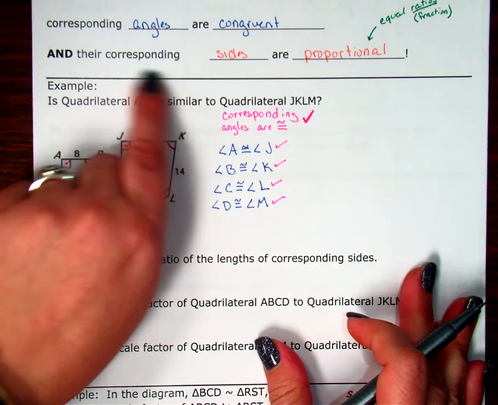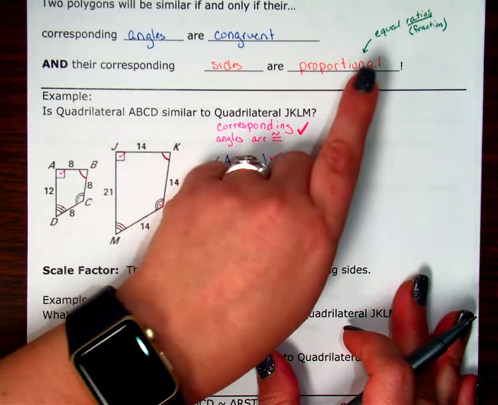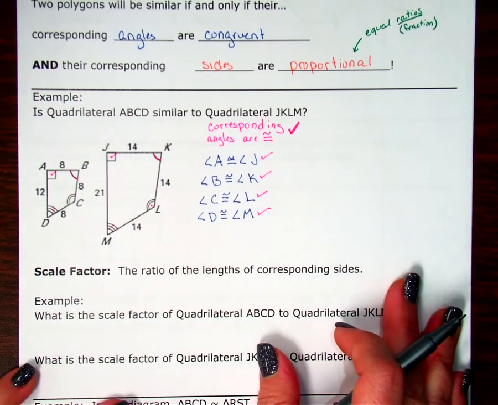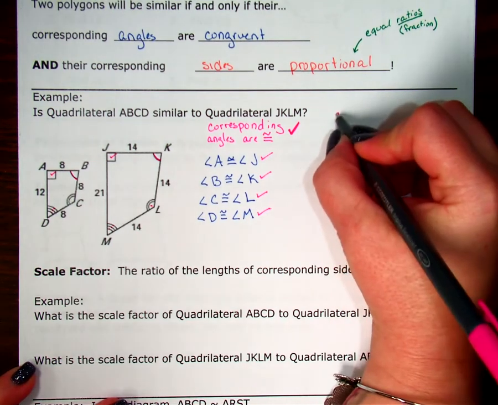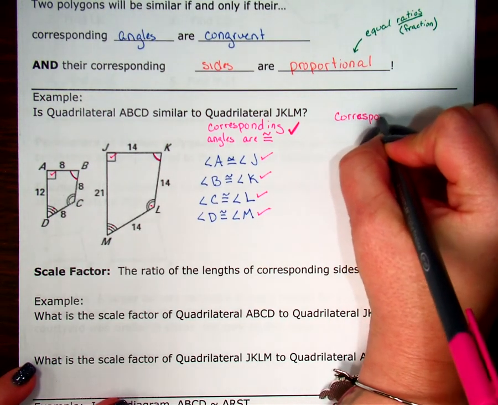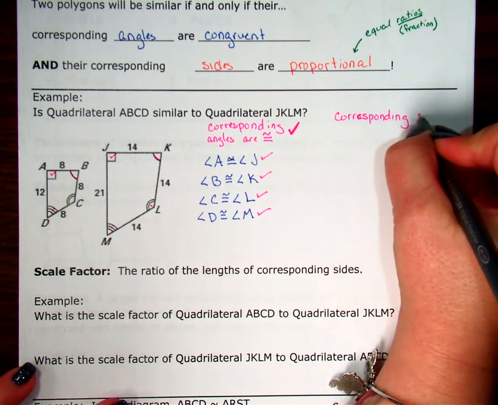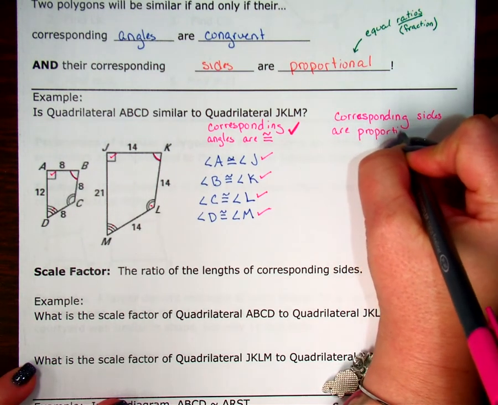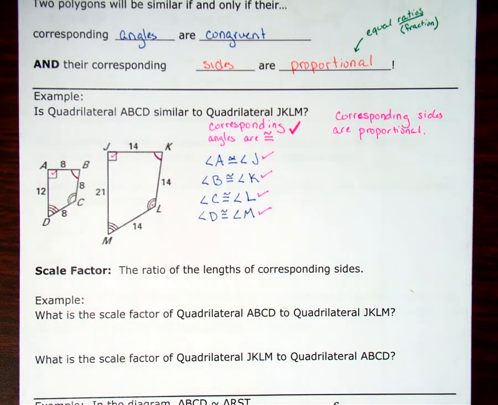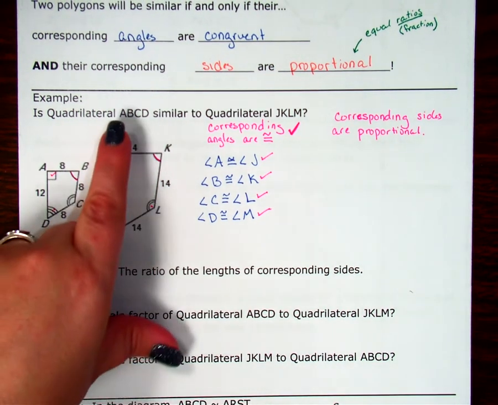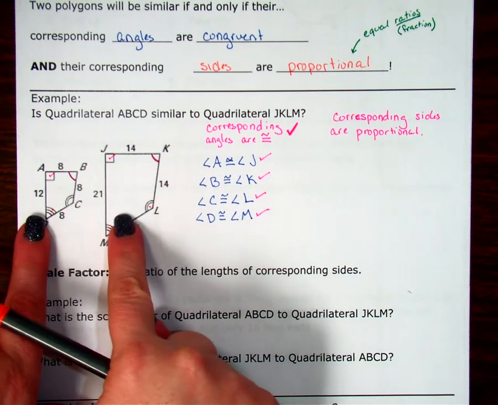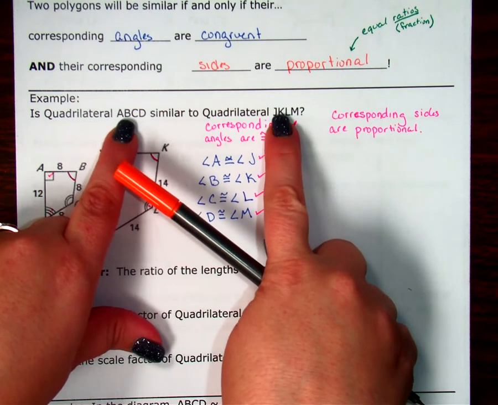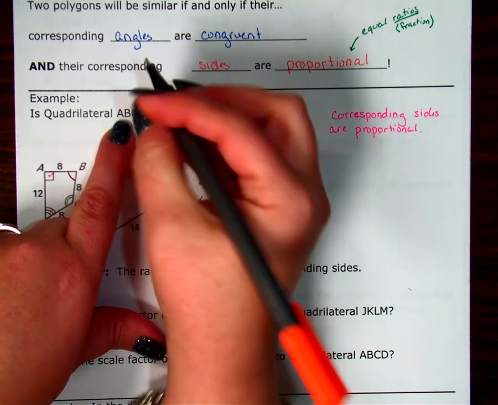Okay, the second thing we have to check is that the corresponding sides are proportional. So we're going to check, are the ratios equal when we compare the corresponding sides? So corresponding sides are proportional. So that's what we're going to check next. So when I go to check that my corresponding sides are proportional, what I'm going to do is compare the matching sides. And again, I'm not going to look at my picture. I'm going to look at my order here because the order here is what's important.